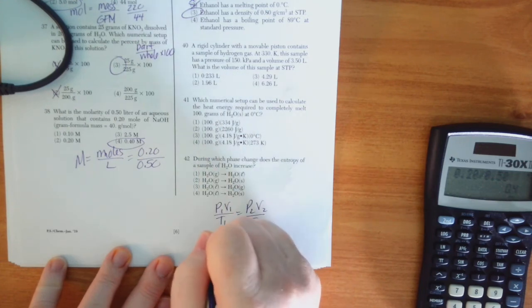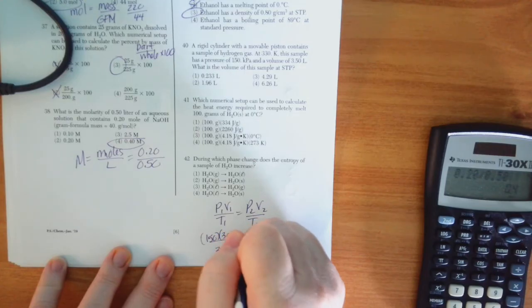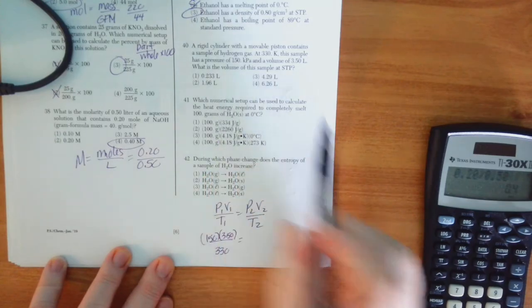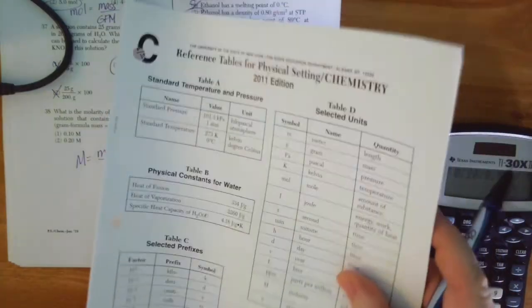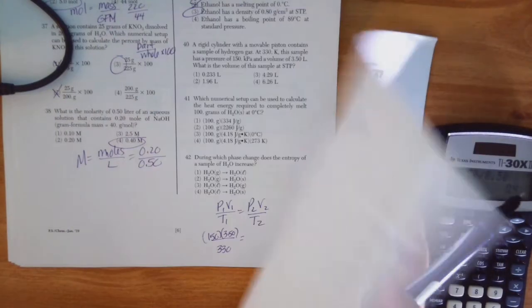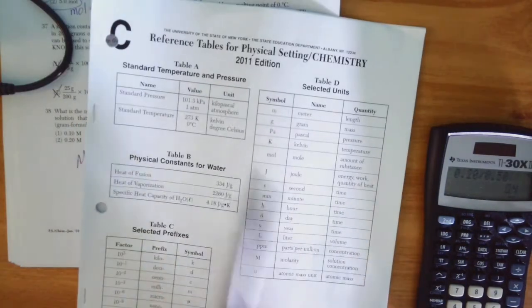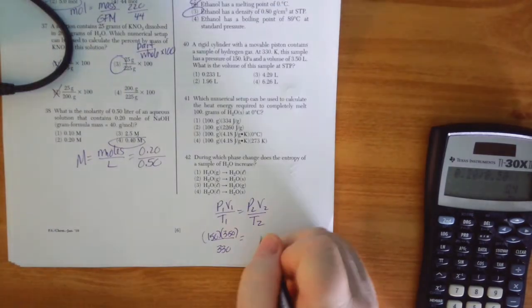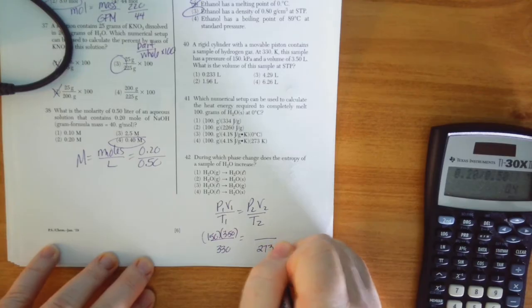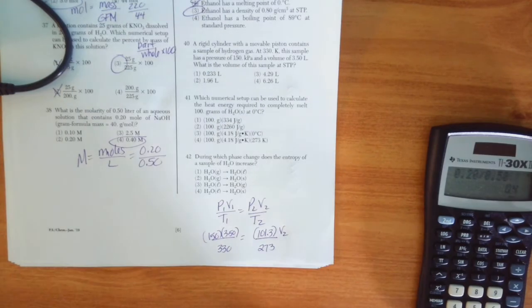Pressure 150 kPa. Volume 3.50. What is the volume of the sample at STP? Now I got to go to the reference table again. STP, and my pressure units are in kPa. So 101.3 and 273 Kelvin. So 273 Kelvin, 101.3, trying to find V2.